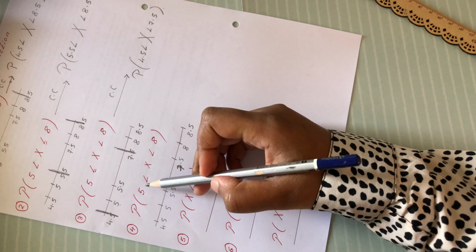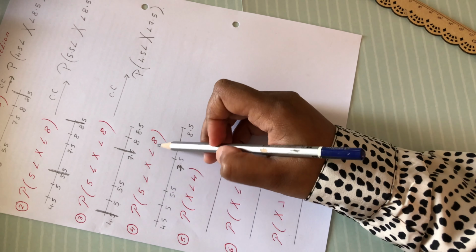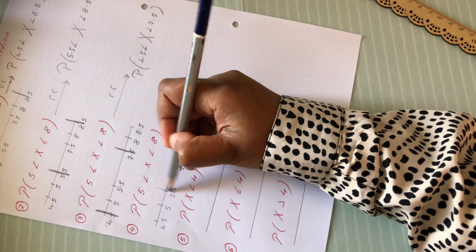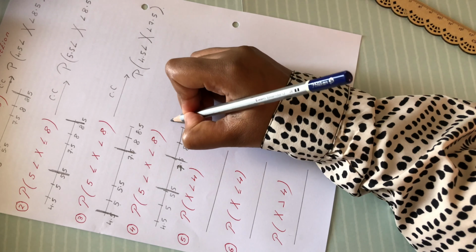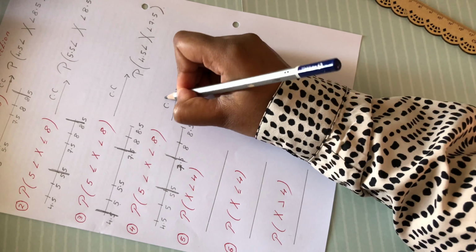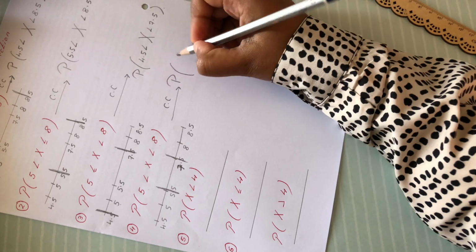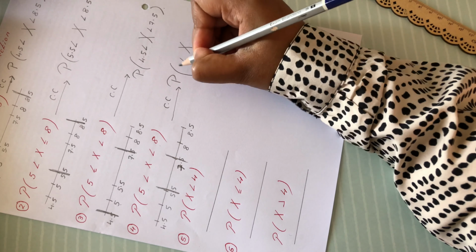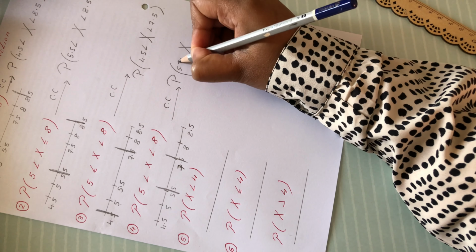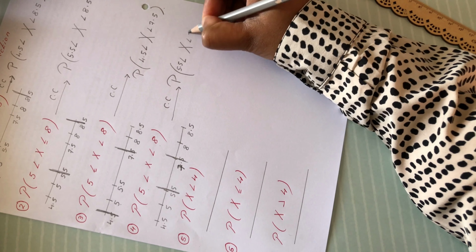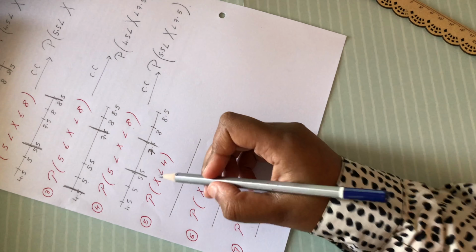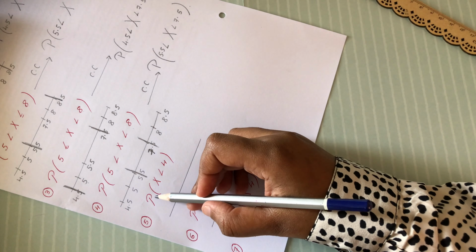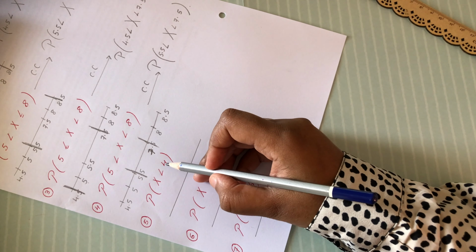Here 5 is not included, 8 is not included. So we're going to take 5.5 to 7.5. So after continuity correction, we're going to have the probability that x lies between 5.5 and 7.5.